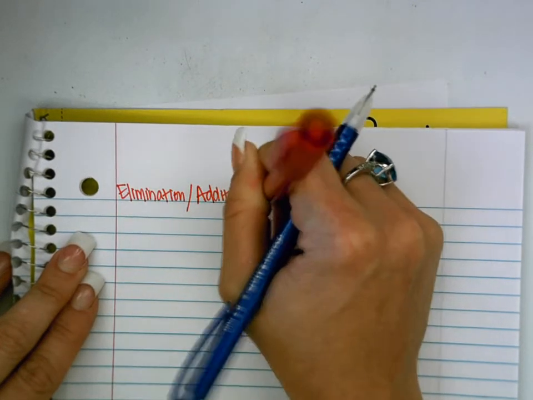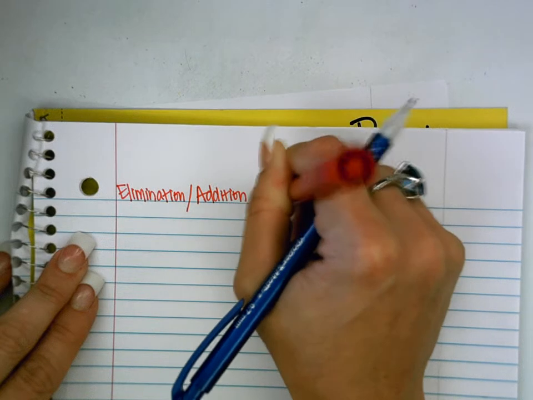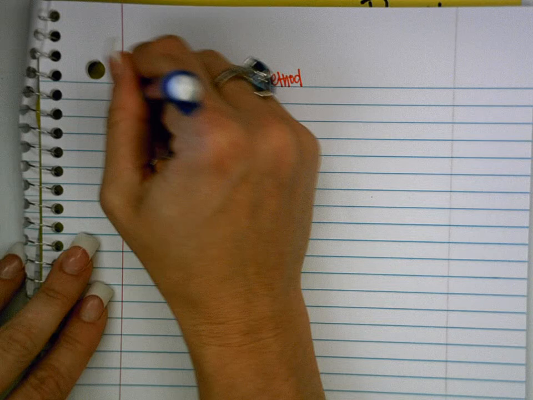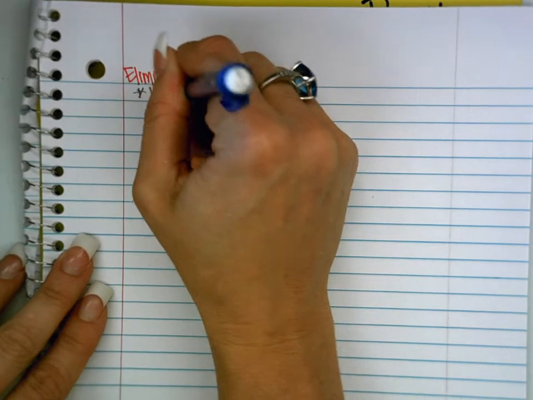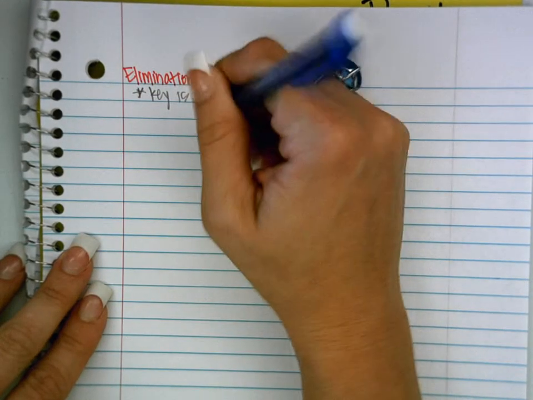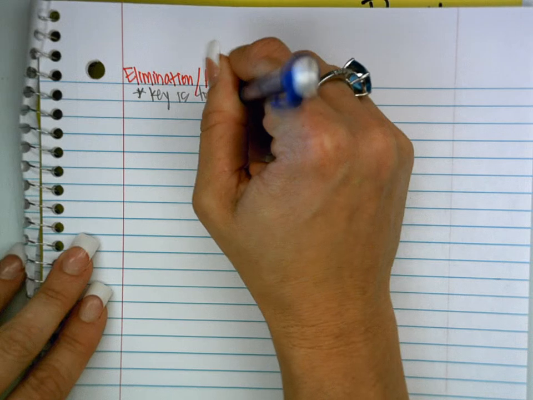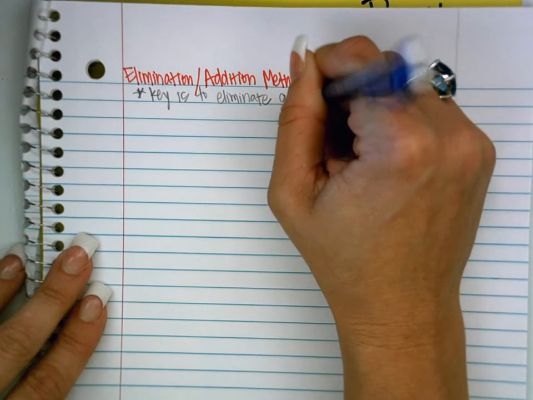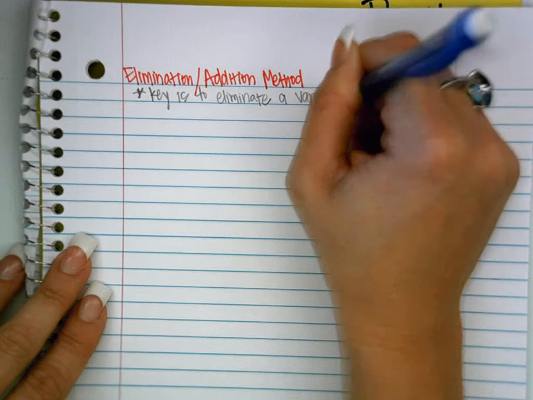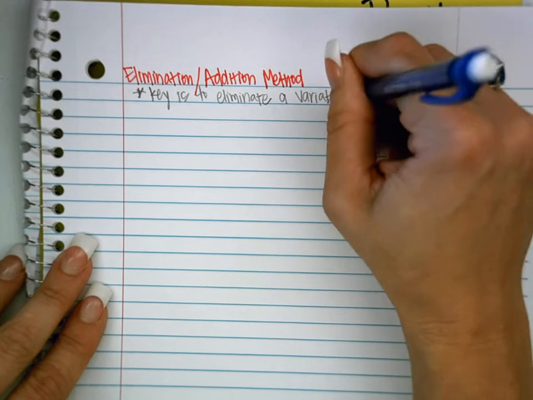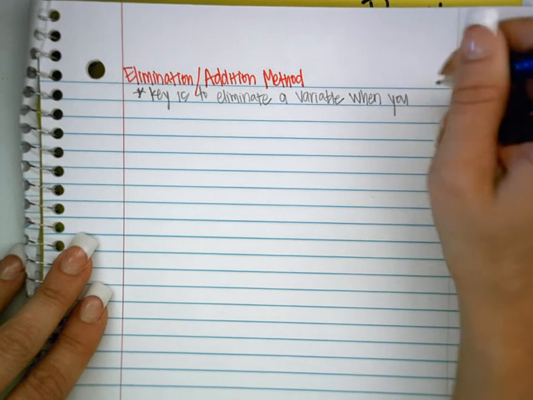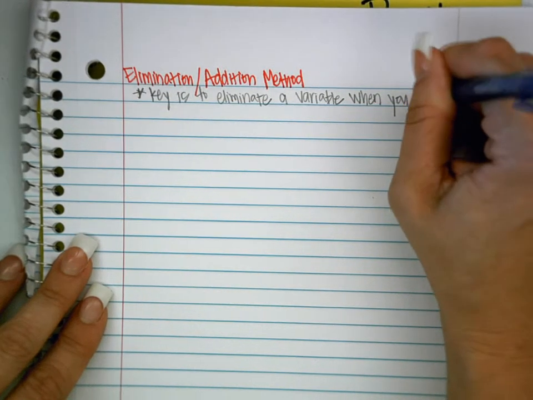In the elimination or addition method, the key here is to eliminate a variable or cancel out a variable when you add the equations together.